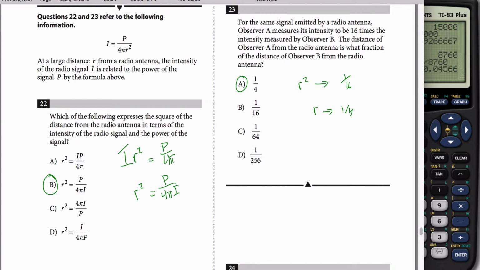A more complete sort of algebraic way to do this problem is you could say, so for one person, maybe the intensity of person A is 16 times the intensity of person B. So the intensity of A is equal to 16 times the intensity of B. So I got the intensity of A, which is equal to P over 4 pi R for person A squared.